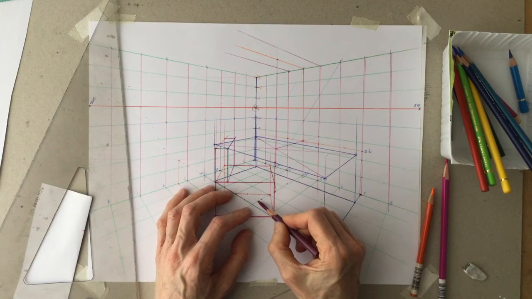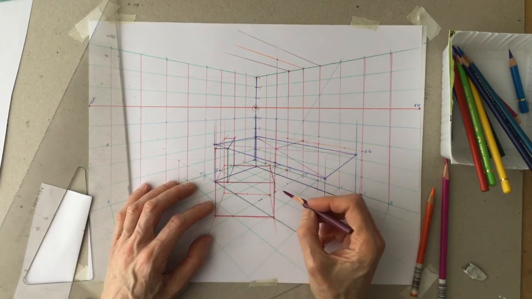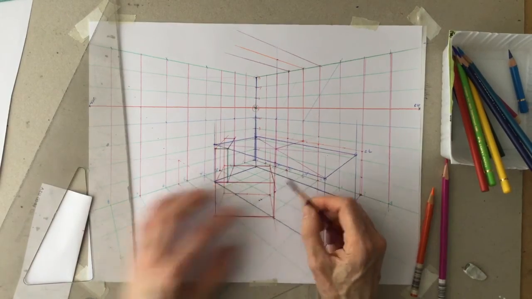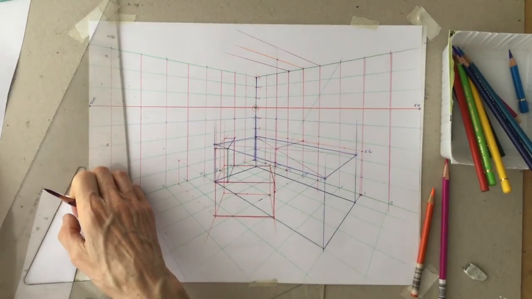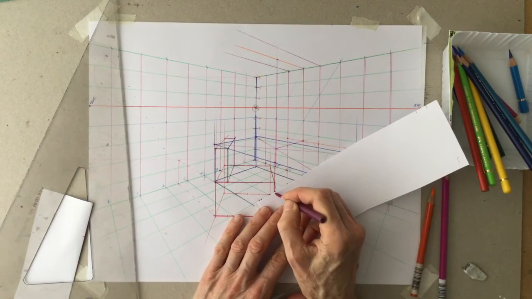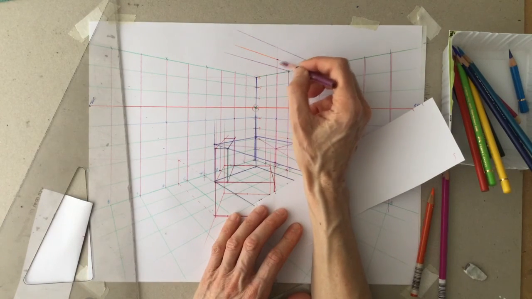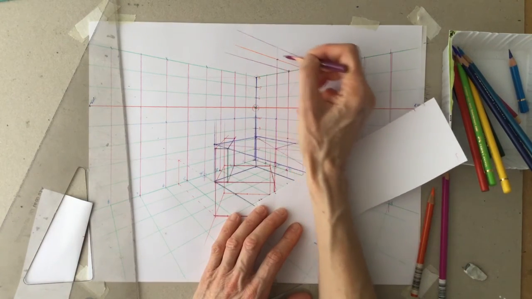2/3. So 2/3. I need another 2/3. Or you know what we could do? We could just try to make it look good, but we'll do it properly. I don't want to get too complicated though, or I'll lose everybody. So I was thinking if this is 2 feet that way, we'll have it go 2 feet this way.